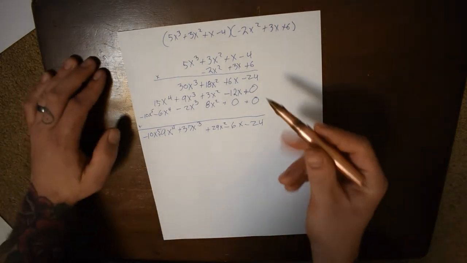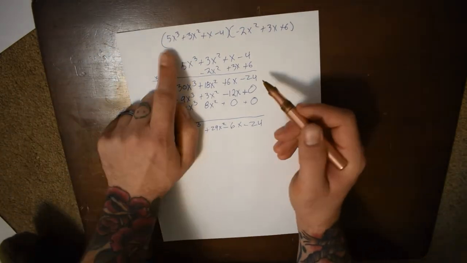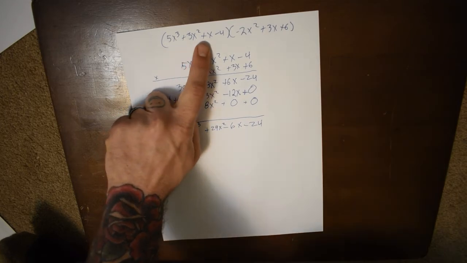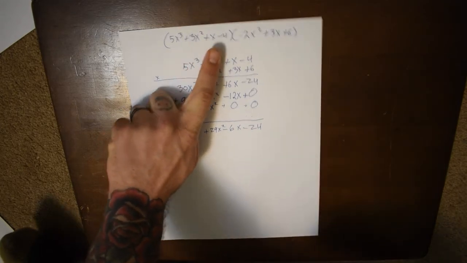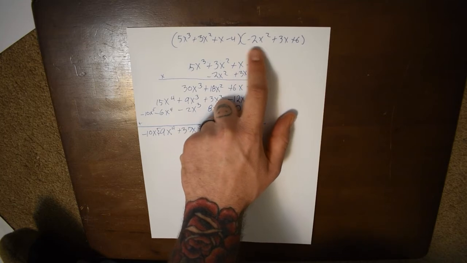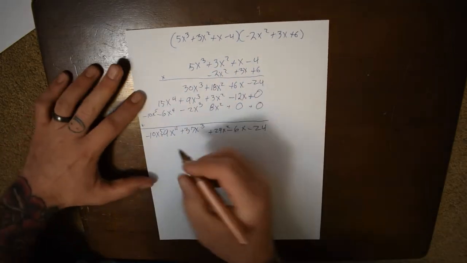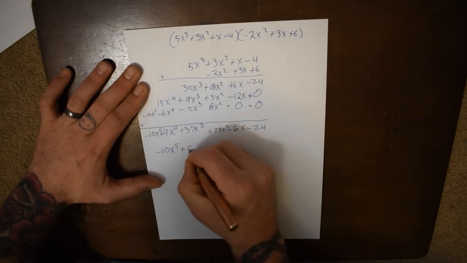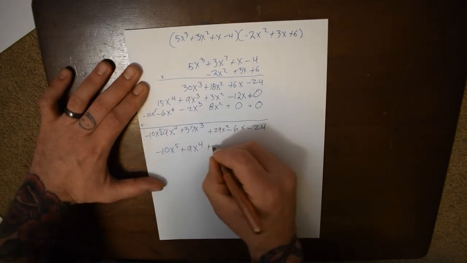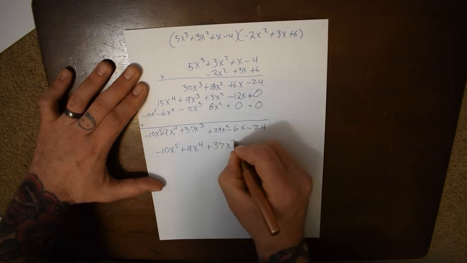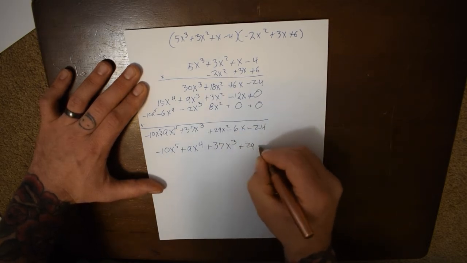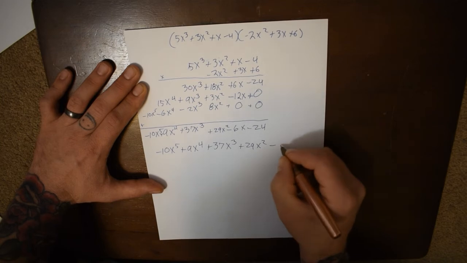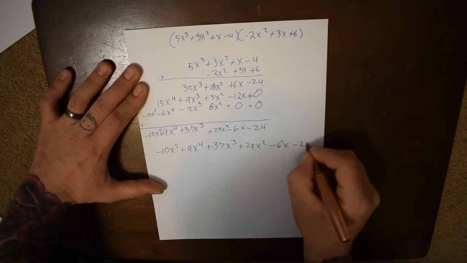So our final answer: the quantity of 5x cubed plus 3x squared plus x minus 4, times the quantity of negative 2x squared plus 3x plus 6, is equal to negative 10x to the fifth plus 9x to the fourth plus 37x cubed plus 29x squared minus 6x minus 24.